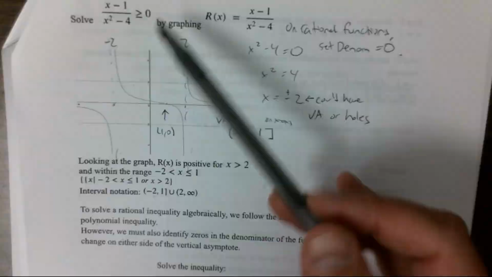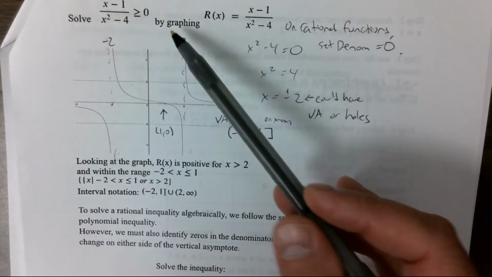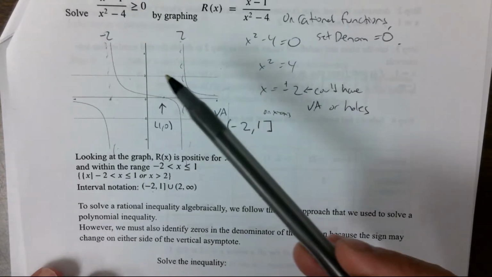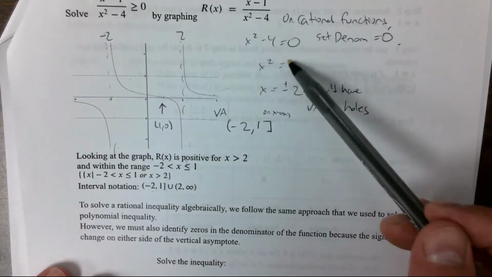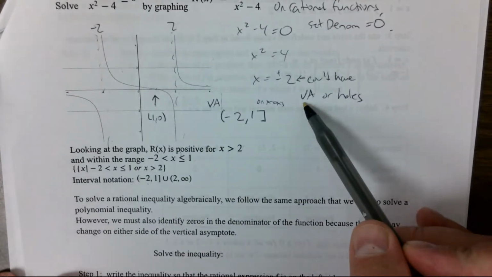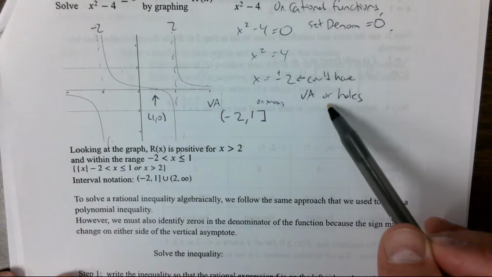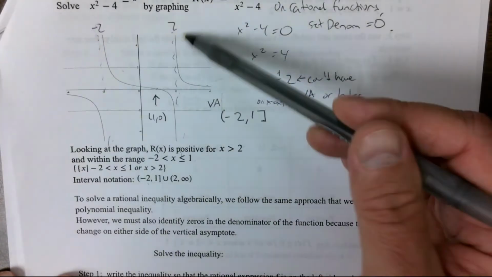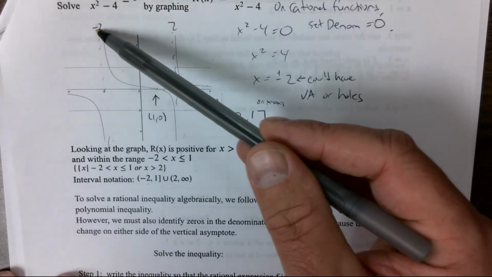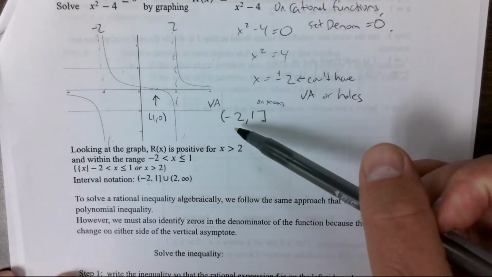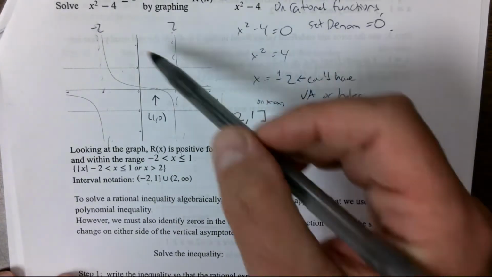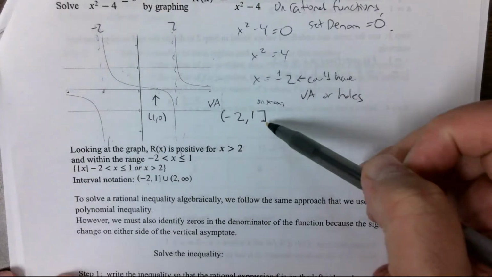Okay, so this one just shows you another example, and this time they want greater than or equal to. So first you'd set your denominator equal to 0 because it's a rational function that has vertical asymptotes, or it could be holes, but in this case it's definitely a vertical asymptote. And we want where it's above. So basically from the asymptote section, which is the -2 in parentheses, stopping at 1 with a bracket.